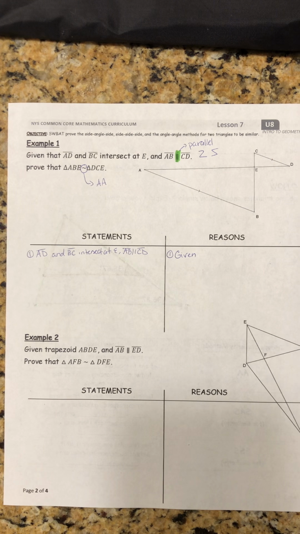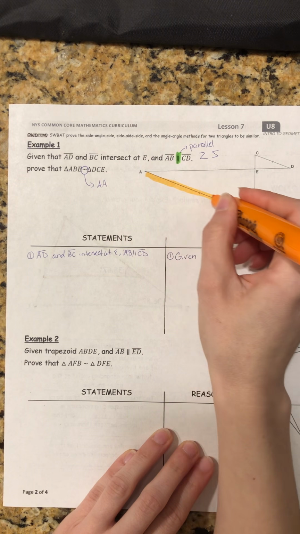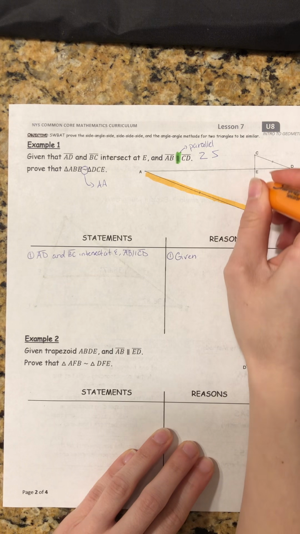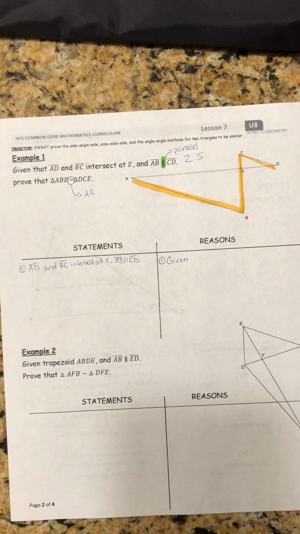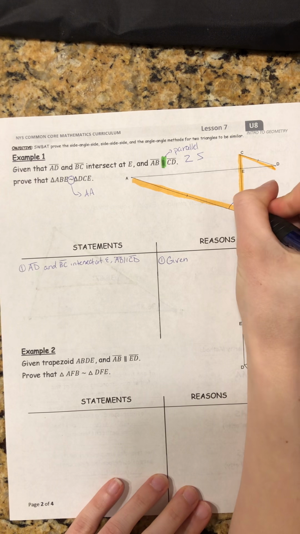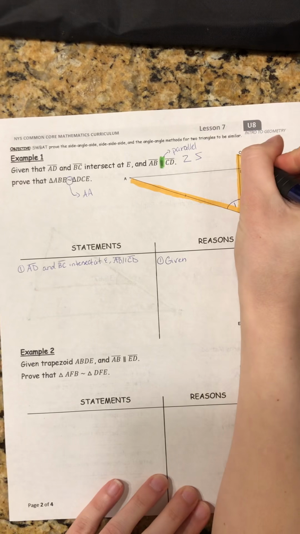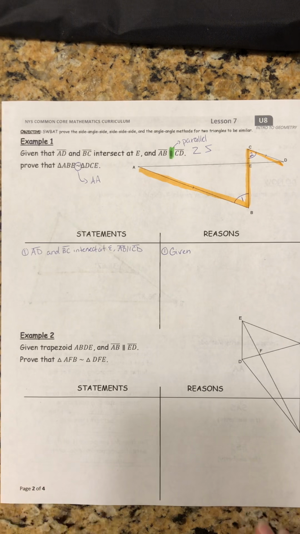But I always like to highlight out my Z. So in this case, we're starting on the parallel line, going across, and we're ending on our parallel line. Okay, so there's my Z, and I am going to label, so inside my orange is my first angle that I want to label, number 1. Inside my orange, I'm going to label that number 2. Those are my alternate interior angles.